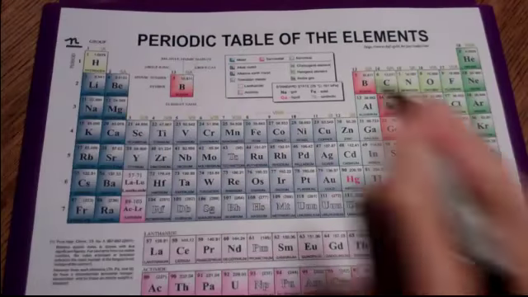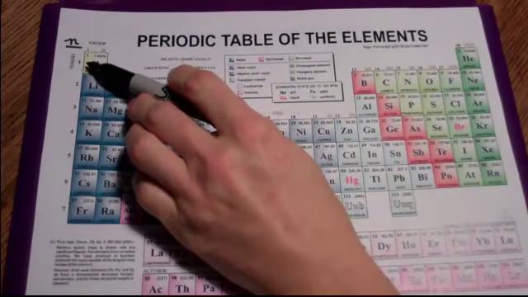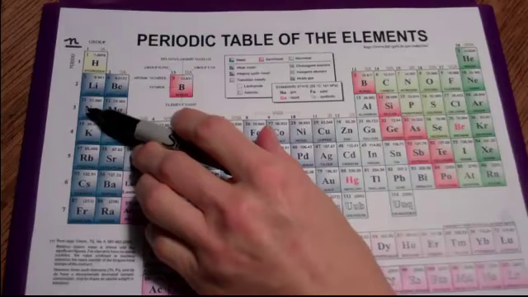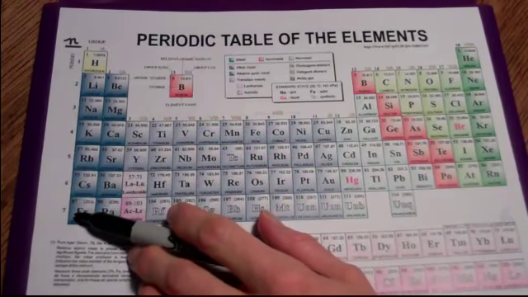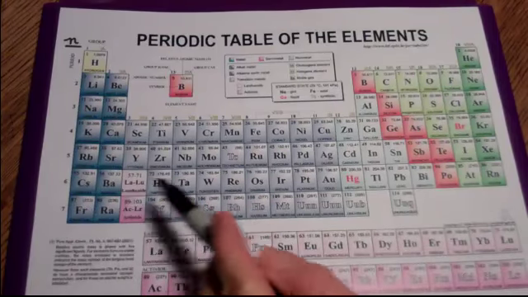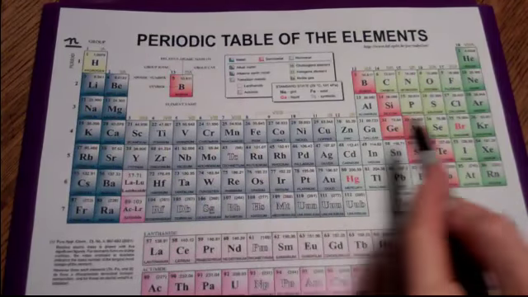So we can write n right here, and you can see that there are 7 possible shell levels, and so they're represented by these numbers here, 1 through 7, and they correspond to the rows or the periods on the periodic table. So that's our shell, that's our highest level.